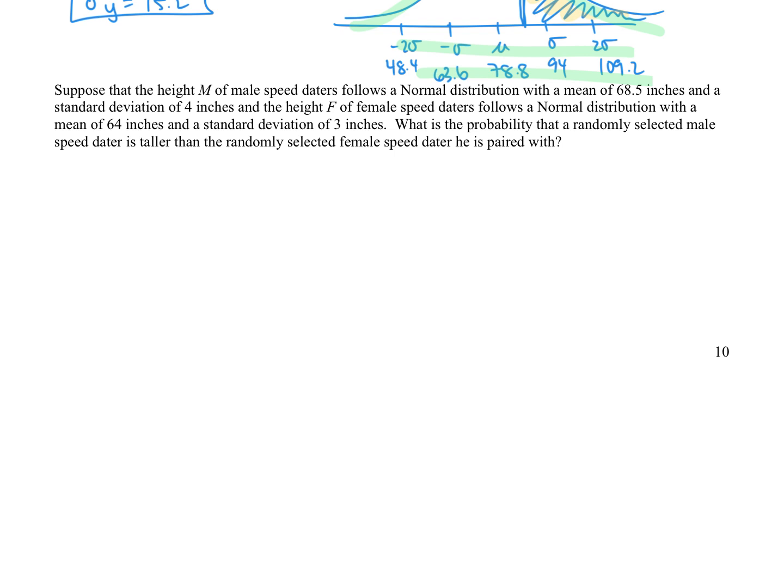Suppose that the height of male speed daters follows a normal distribution with a mean of 68.5 and a standard deviation of 4. And the height of female speed daters follows a normal distribution with a mean of 64 and a standard deviation of 3. What is the probability that a randomly selected male speed dater is taller than a randomly selected female speed dater he is paired with?